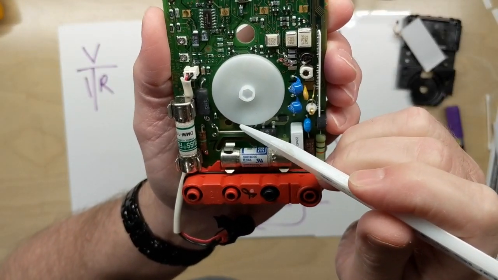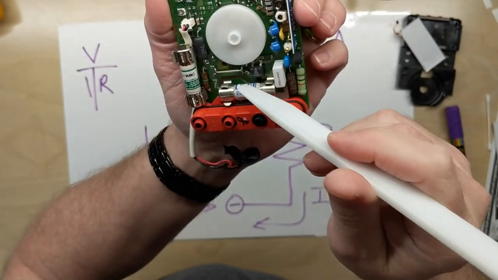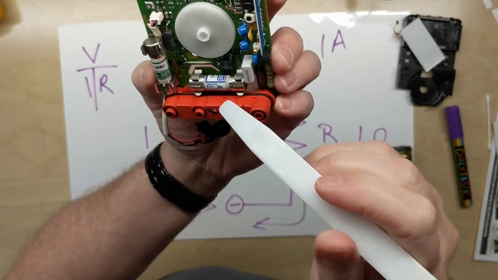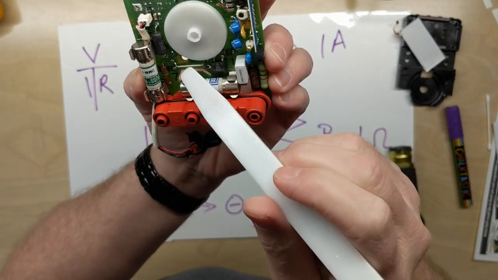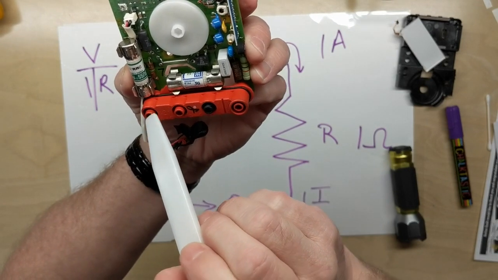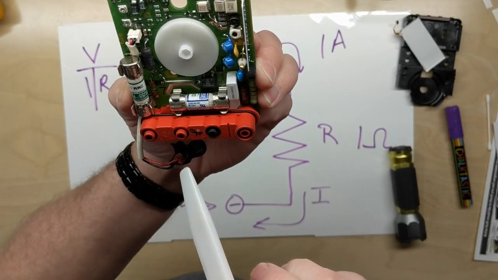That metal bar right there that you can barely see is shaved off a little bit for calibration purposes. It is across the 10 amp jack, and in this 10 amp jack, the current actually flows through that shunt resistor.